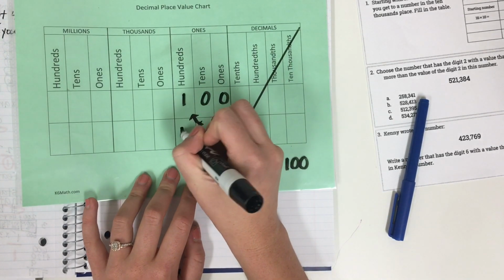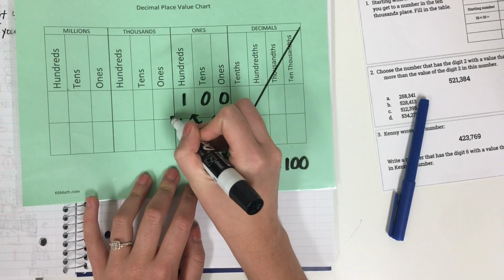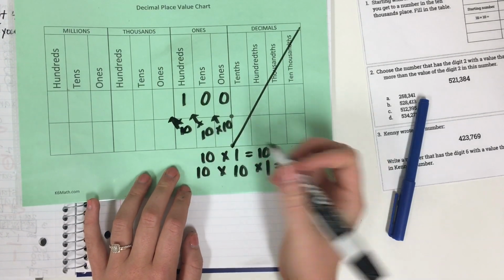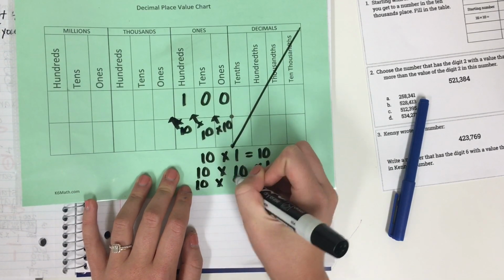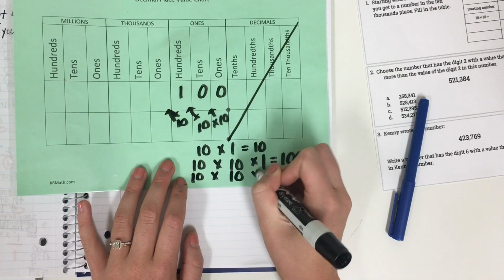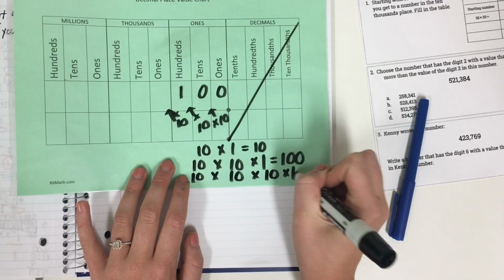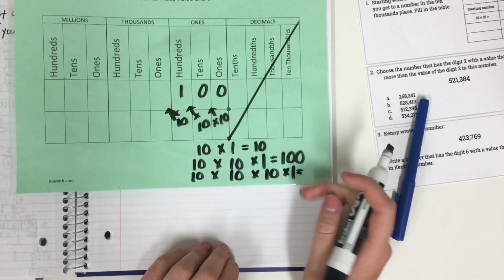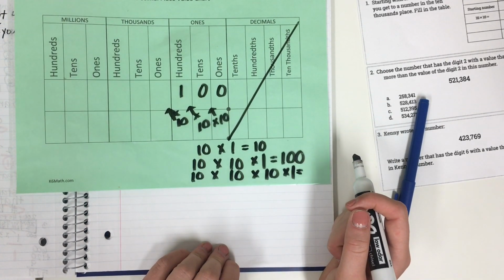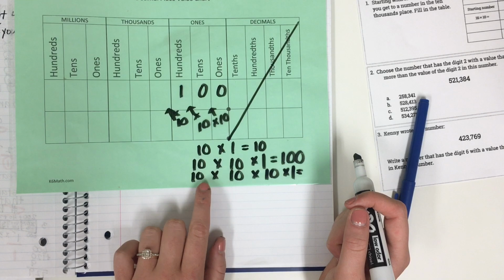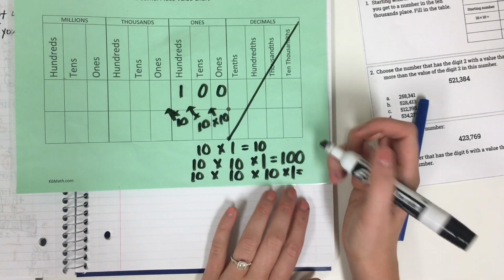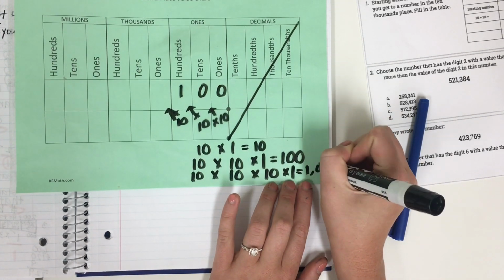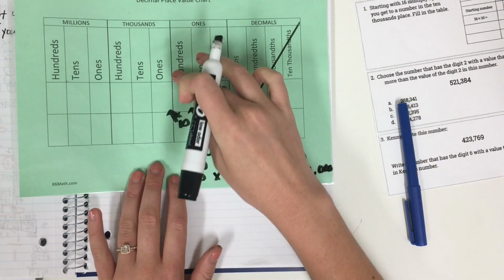So let's multiply by 10 again. So now I have 10 times 10 times 10 times 1. So I know 2 10s times a 1 gives me 100. Okay, so I'm going to add another 0 in. So it's not going to be 100, it's going to be what? 1,000.